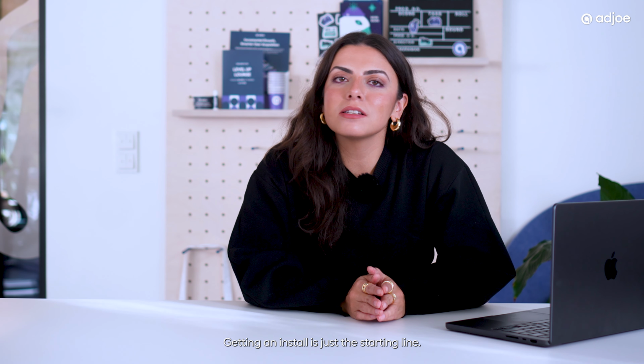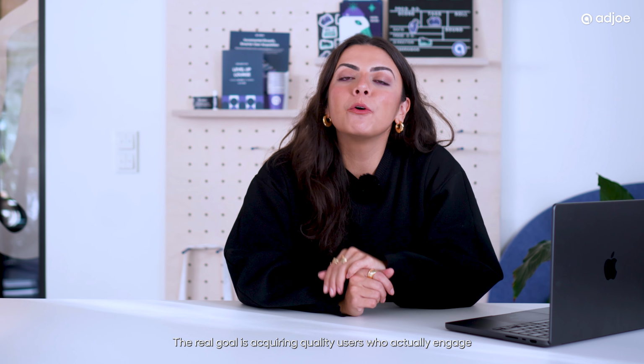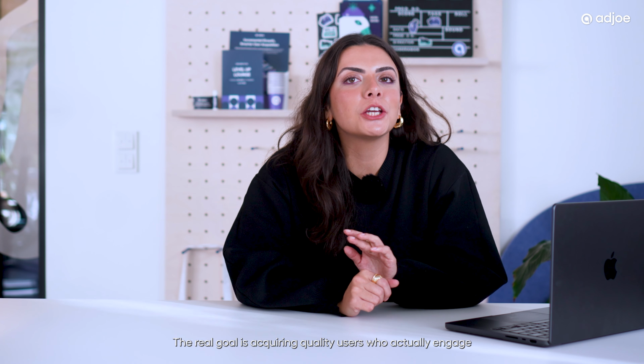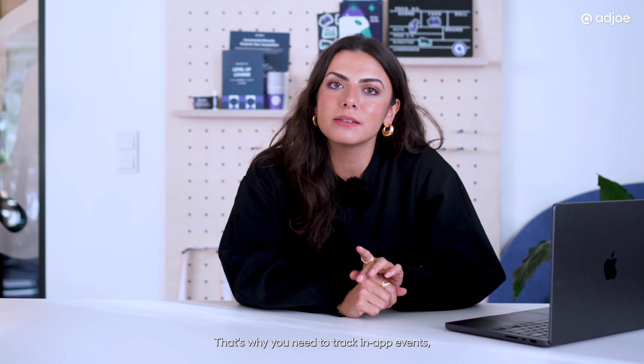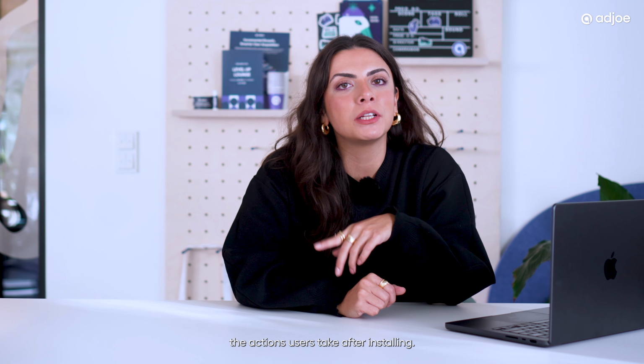Getting an install is just the starting line. The real goal is acquiring quality users who actually engage with your app and generate revenue. That's why you need to track in-app events, the actions users take after installing.